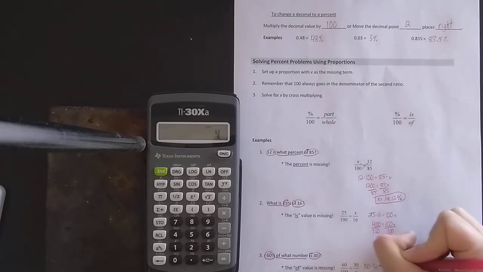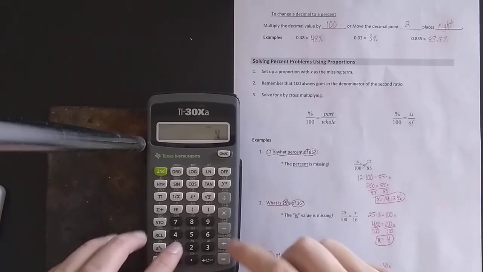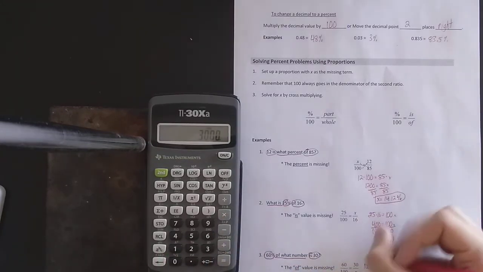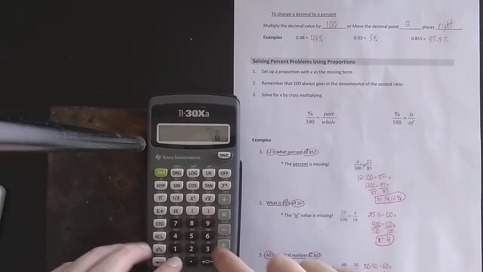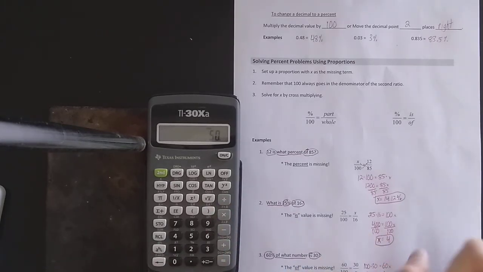100 times 30 equals 60 times x. 100 times 30 is 3,000 equals 60x. Divide by 60. And we end up with 50. Okay, so 50 is the whole. 30 is 60% of 50, and that's true.